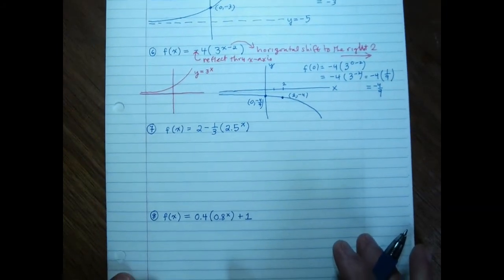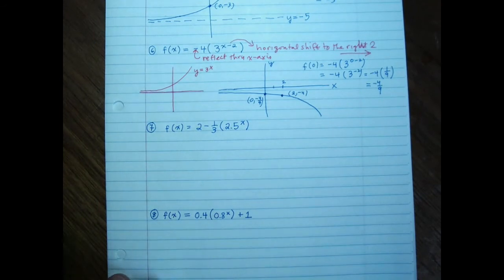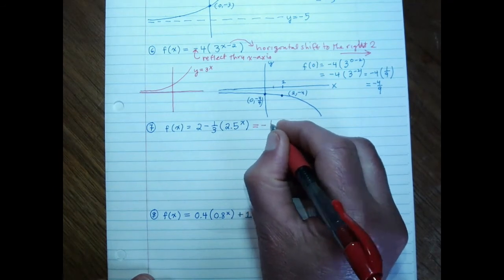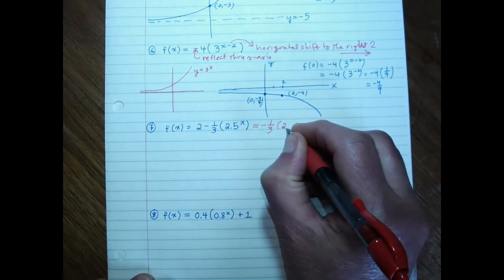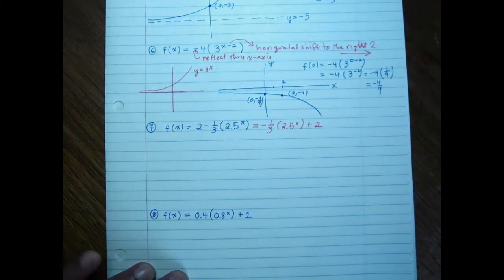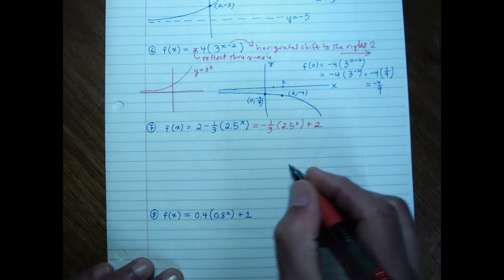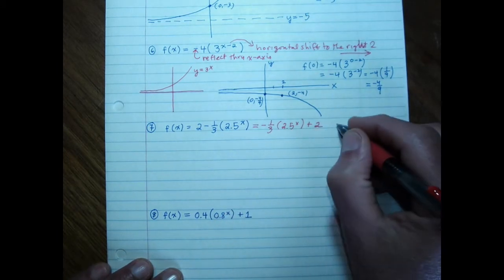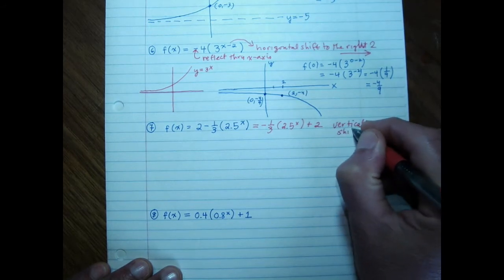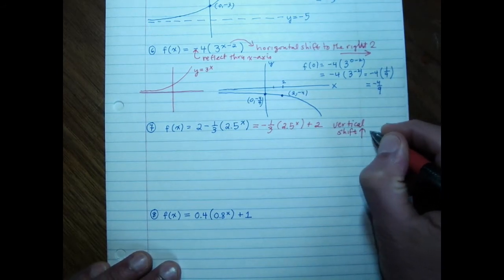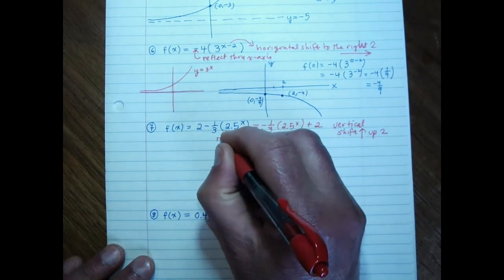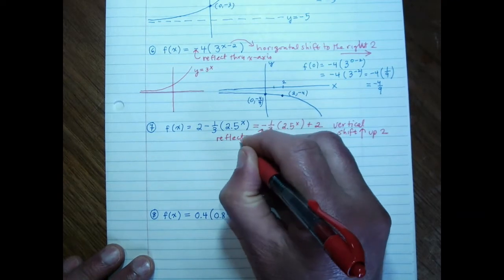Okay, number 7. Number 7 is of that form where I like to rewrite it as negative 1/3 times 2.5 to the x, plus 2. And that way we can see that there's a vertical shift of up 2. We can also see that there's a reflection through the x-axis.